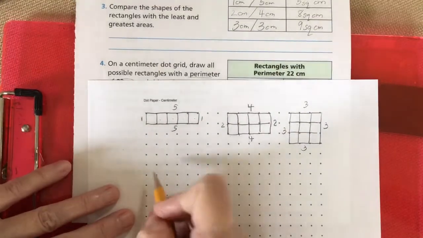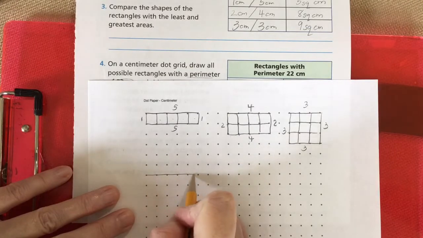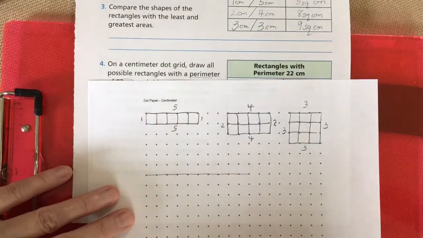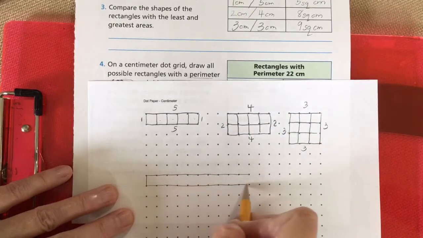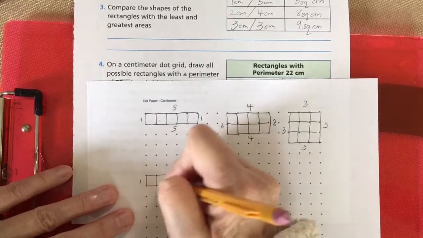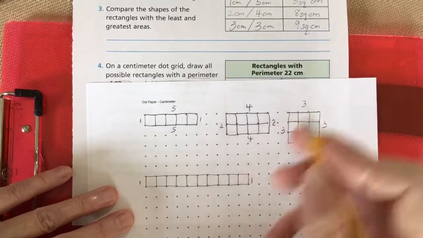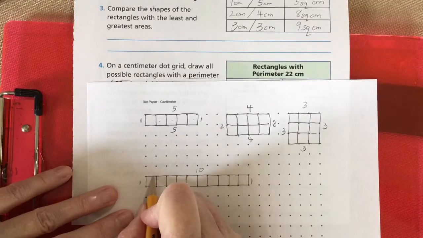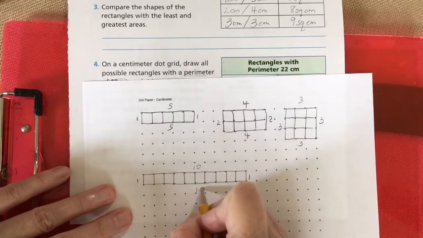So I'm going to do 1, 2, 3, 4, 5, 6, 7, 8, 9, 10. And 10 and 10 is 20, right? 21, and then 22 here. So here's 1. And this is 10. I just want to double check. 1, 2, 3, 4, 5, 6, 7, 8, 9, 10. Yes, I did it correct.